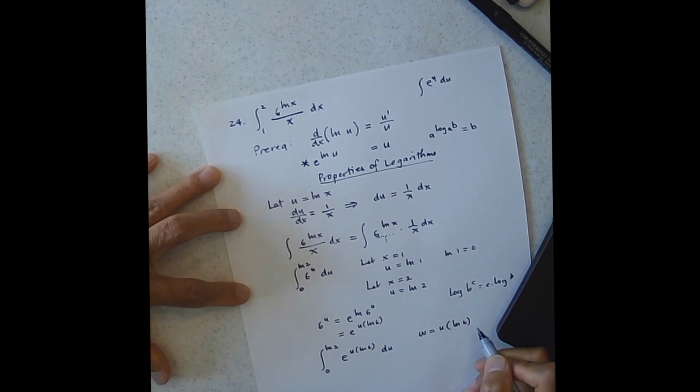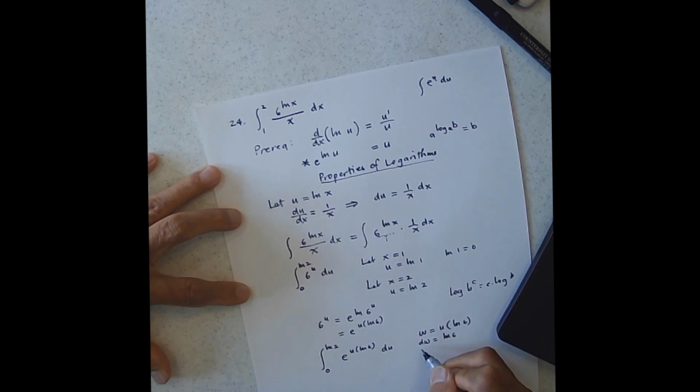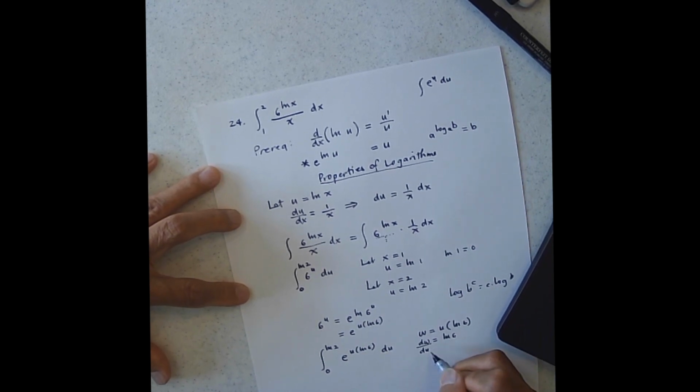Now, what kind of function is this? It is a linear function because u has a power of 1. So this is actually a line. If you graph this, this will be a line with a slope of ln of 6. And so what's our dw here? Well, that's going to be simply ln of 6. That's the derivative of w with respect to u, which we can write as, let's see now, dw is equal to ln of 6 du.